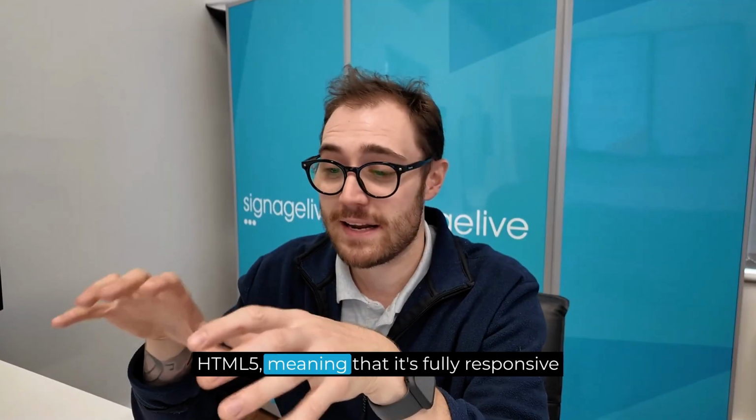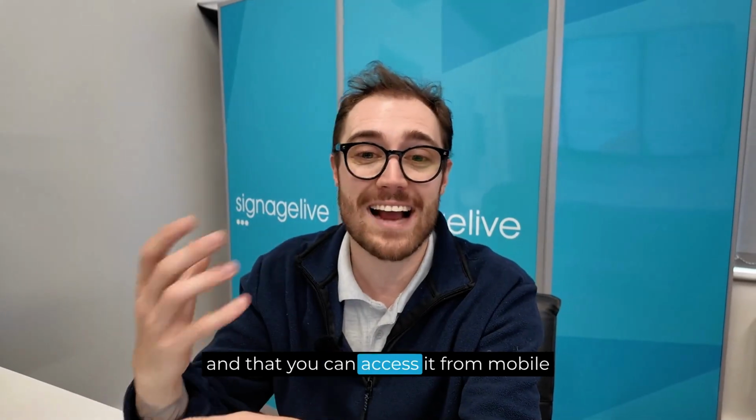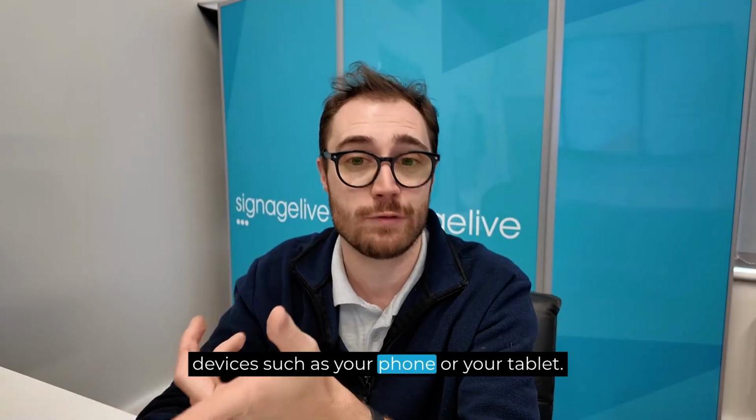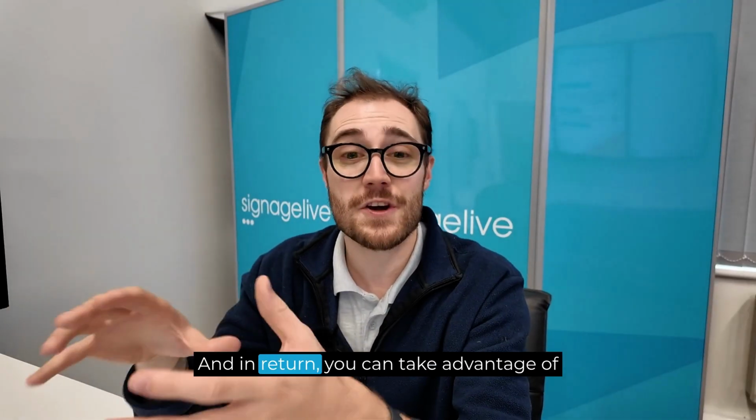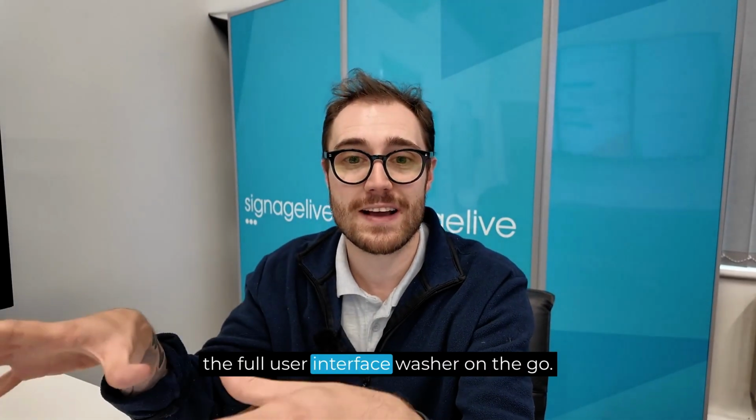The user interface is also written in HTML5, meaning that it's fully responsive and that you can access it from mobile devices such as your phone or your tablets. And in return, you can take advantage of the full user interface whilst you're on the go.